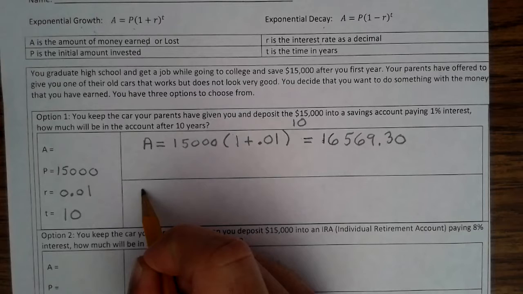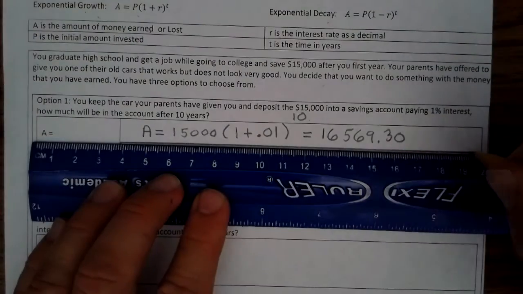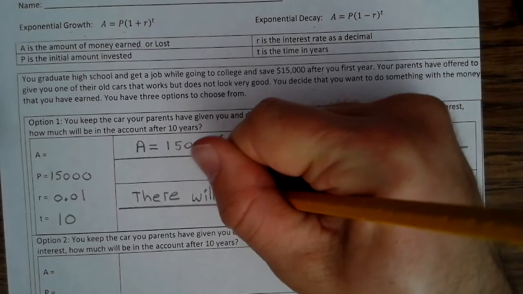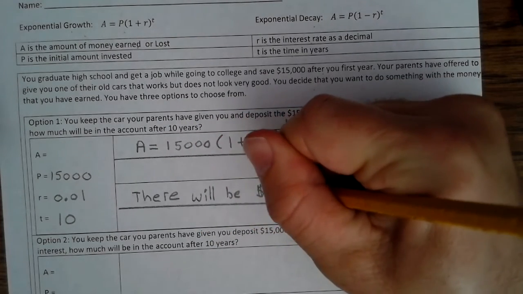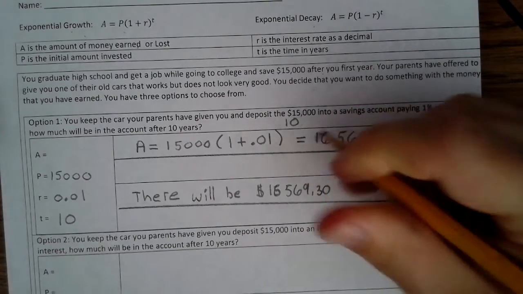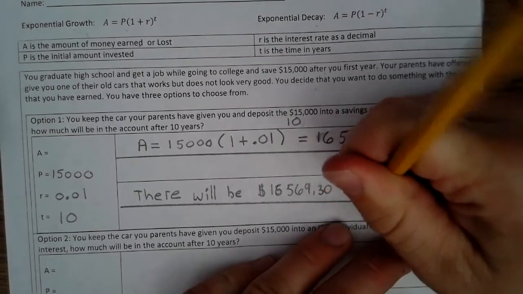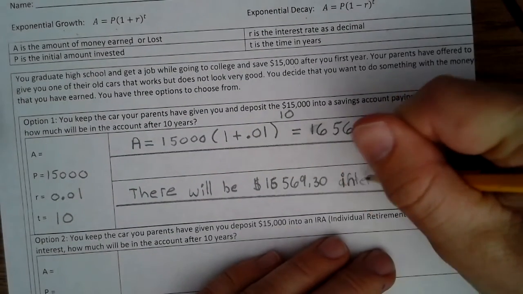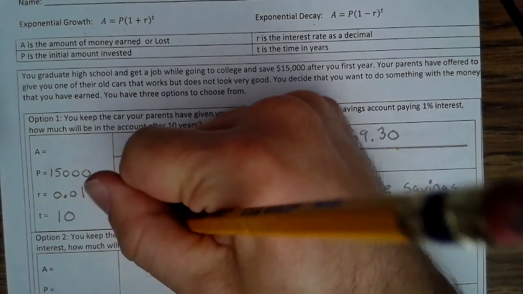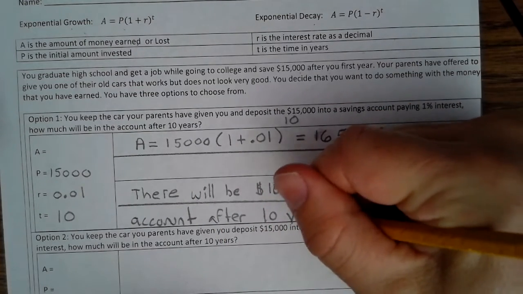So there will be $16,569.30 in the savings account after 10 years.